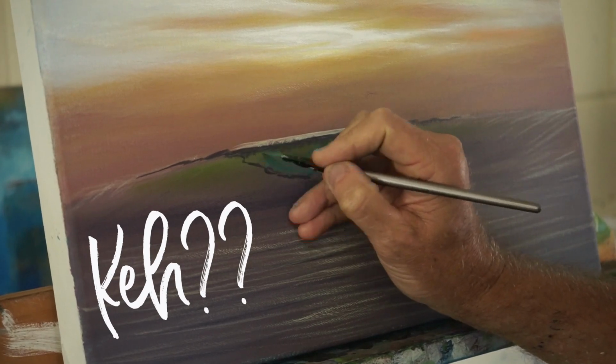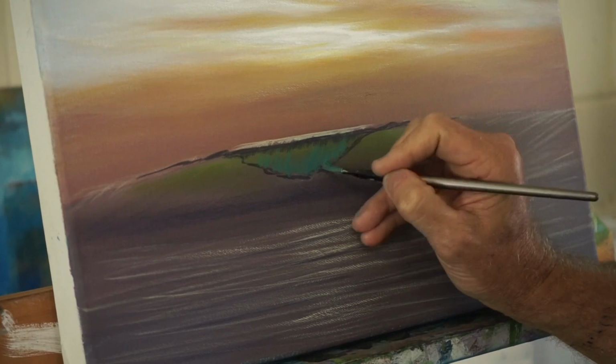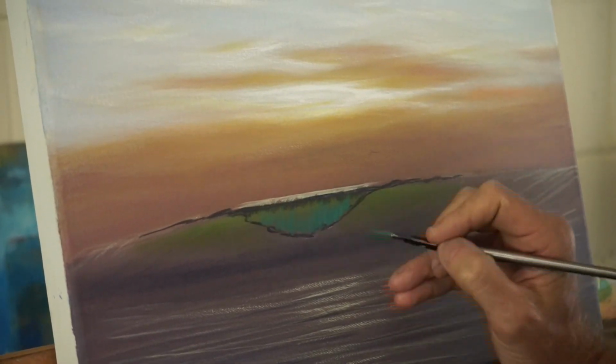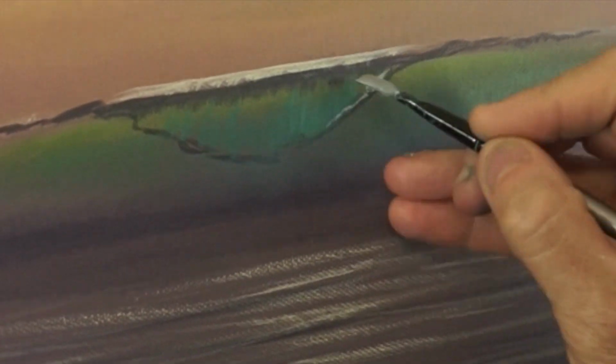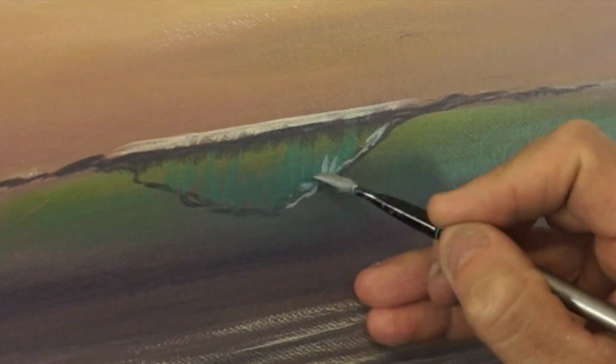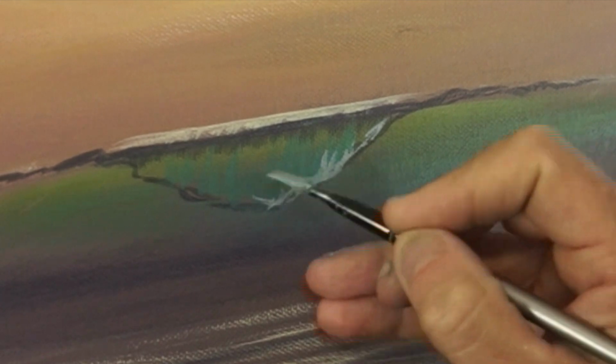That's hard to get your head around. Just trust me. Okay, that goes there like that. And that will make more sense a little bit later on. I've mixed up a sort of a bluey grey colour because as the wave comes down here like this, the spray that's going to come off it will be in shadow.